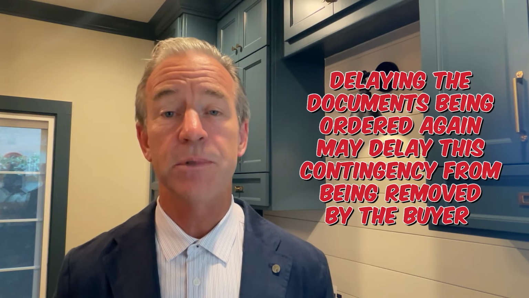Now, if the property is located in a homeowners association, the buyer will have, again, the latter of 2 time frames of either 17 days or 5 days upon receipt to review and approve the CC&Rs and HOA package. As mentioned earlier, the escrow will need to have the seller pay for the HOA documents when they are ordered within 3 days of acceptance. Delaying the documents being ordered, again, may delay this contingency from being removed by the buyer.